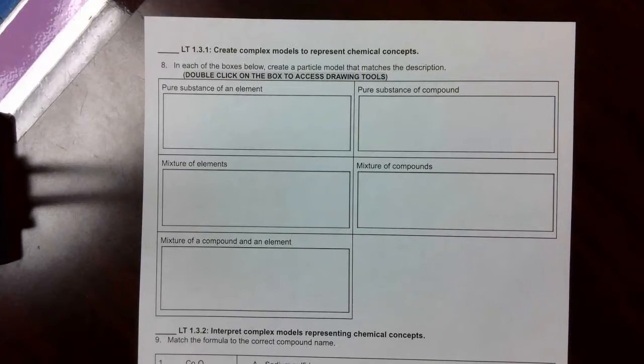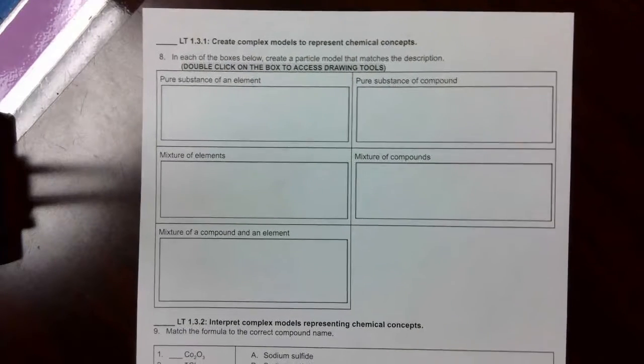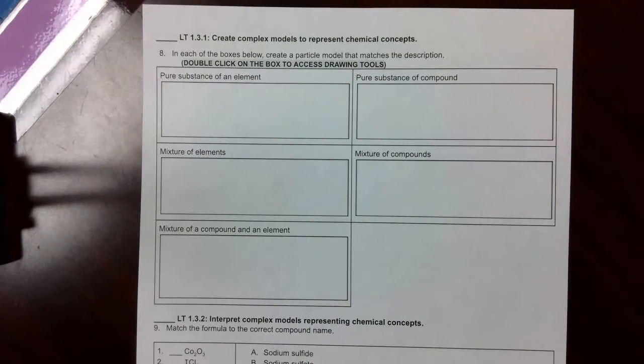Alright friends, we are going to go over Learning Target 131 in this answer key video. You've got 5 different models to create of mixtures, pure substances, and compounds and elements. Those are the 4 different things that we're going to add here. So let's go ahead and take a moment to create the first one in this top left box.